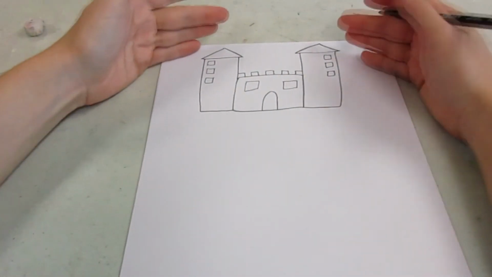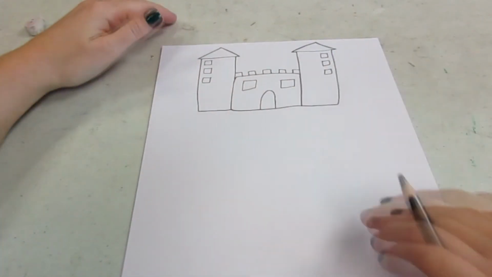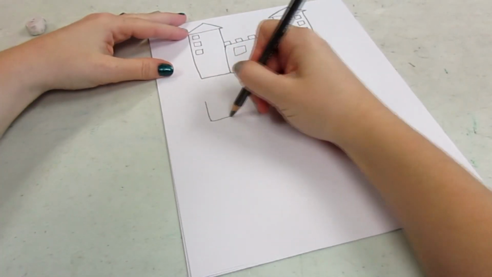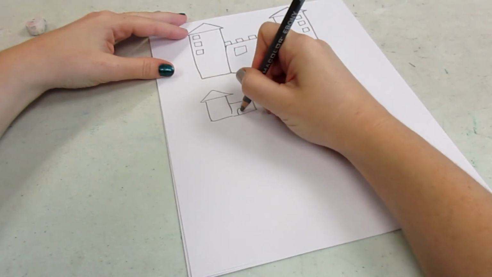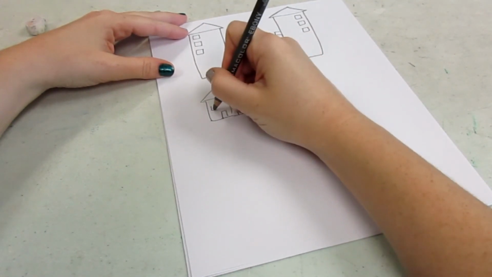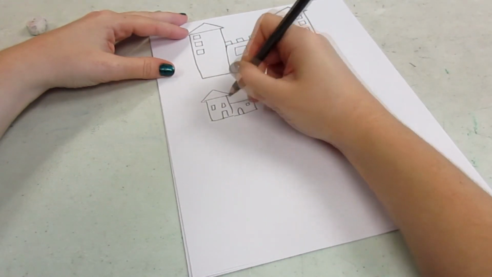So that was really easy, it just took simple shapes. The fun thing about this is that you can make all kinds of castles. You can make ones that have different sides that don't exactly match.